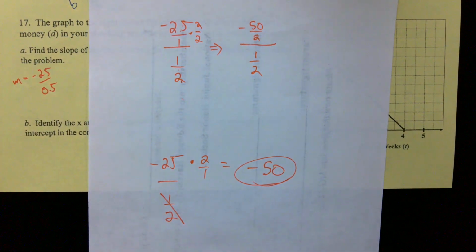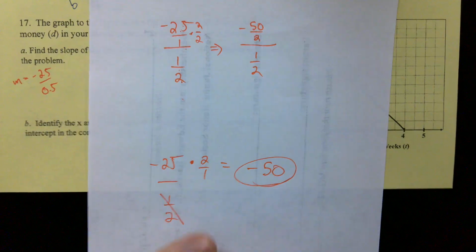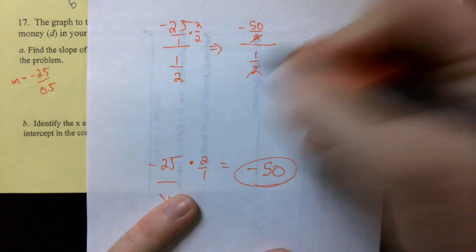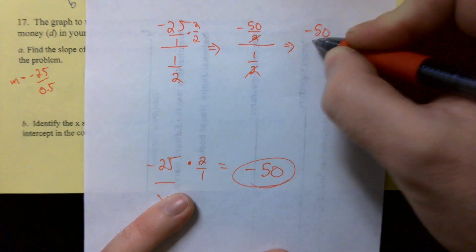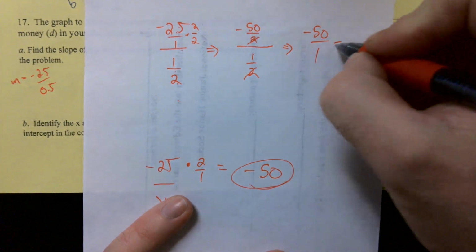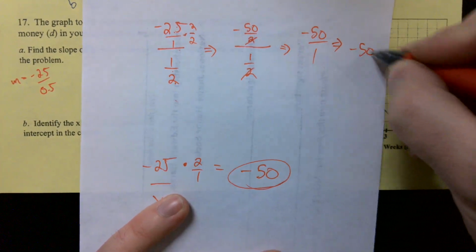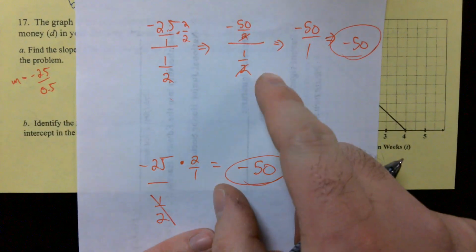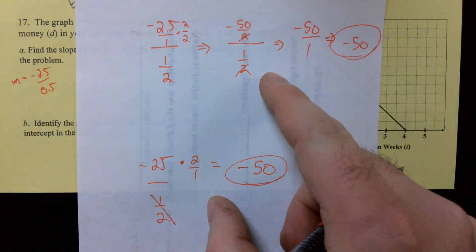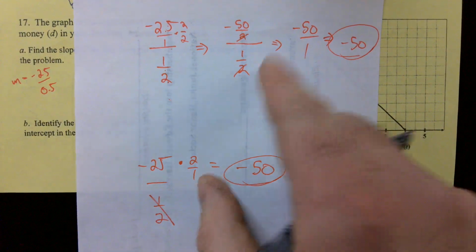Just like when we're fraction busting an equation, if I have the same denominators, I can get rid of them. What does that leave me with? Negative 50 on the top, 1 on the bottom. What's negative 50 over 1? Negative 50. You guys see what we did there? Yes. Yeah, kind of, maybe. That's like the longest way to do it.